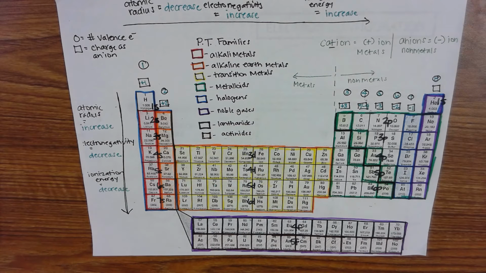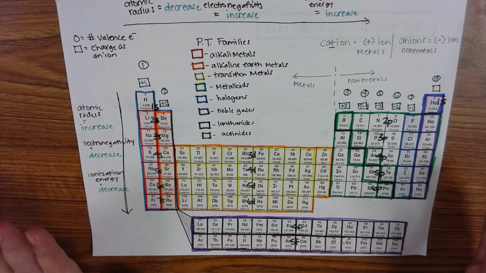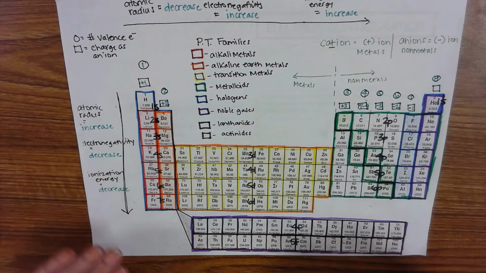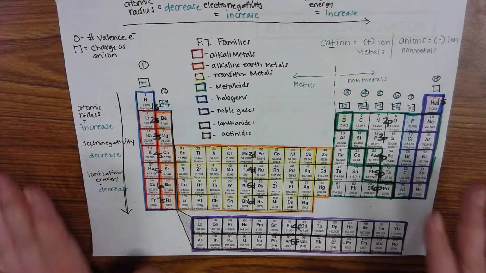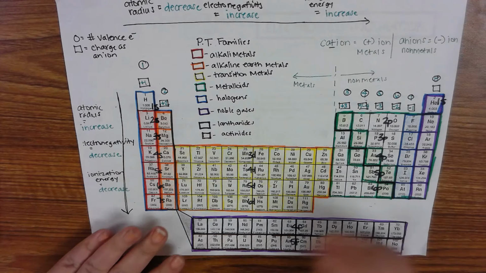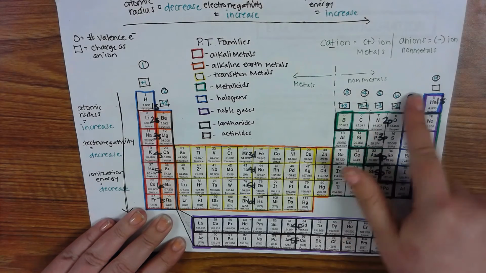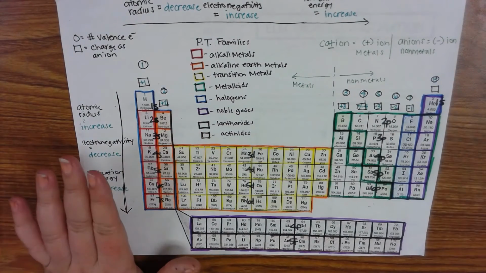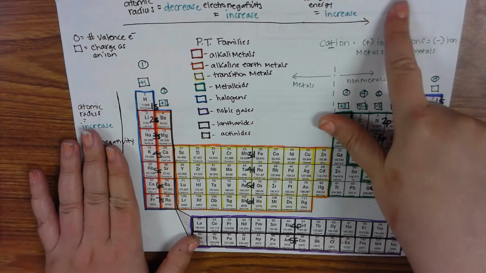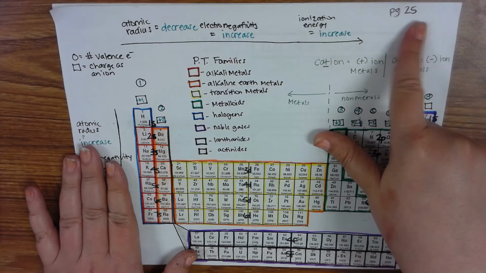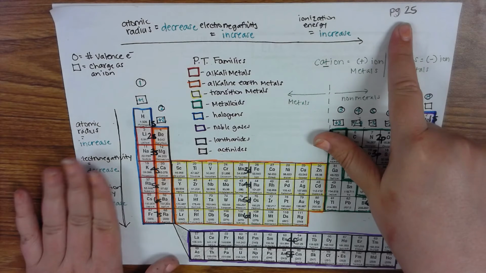It is very important that you have this on here. This is going to be key for you for the next however many months, besides the fact that it's already color coded for you. It's got families already picked out. It's got information on here like number of valence electrons, what the charges are, everything else. This you're going to want to keep. And like I said, I had y'all put page numbers on here. This is going on page 25 in your notebook, all right?